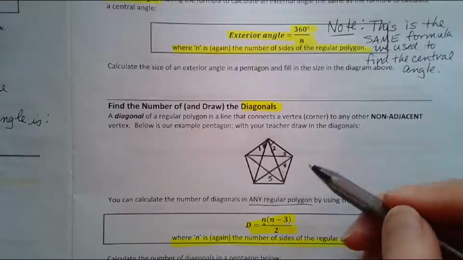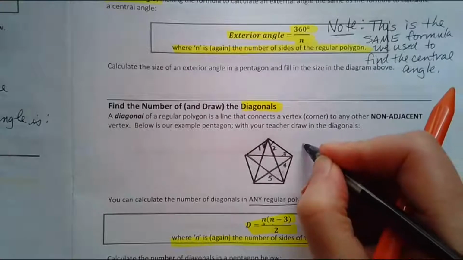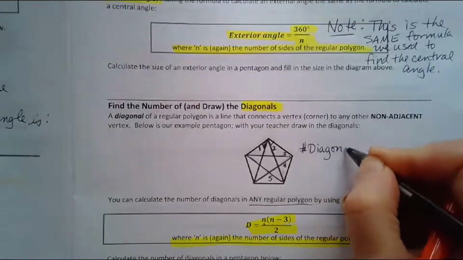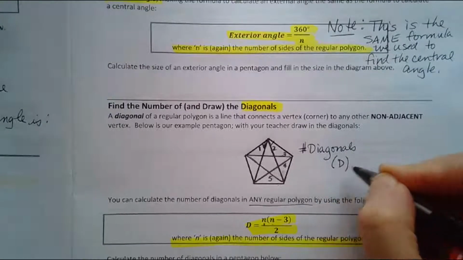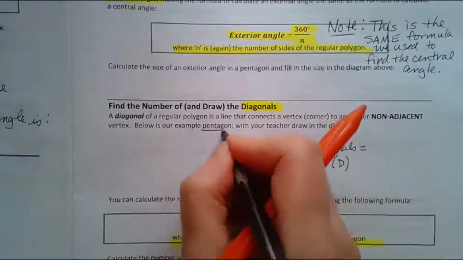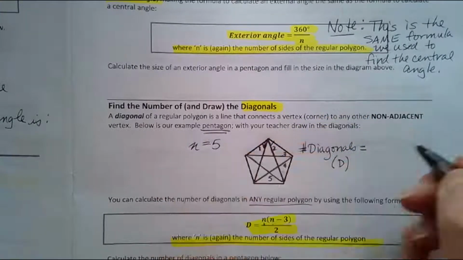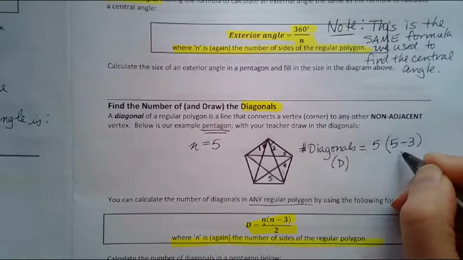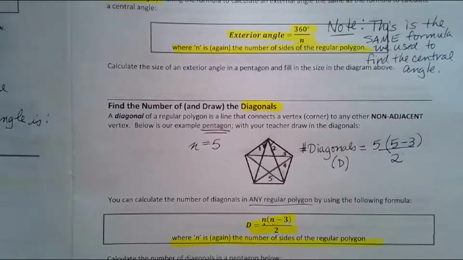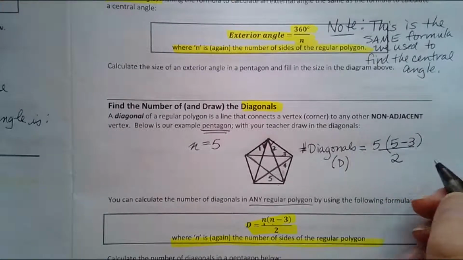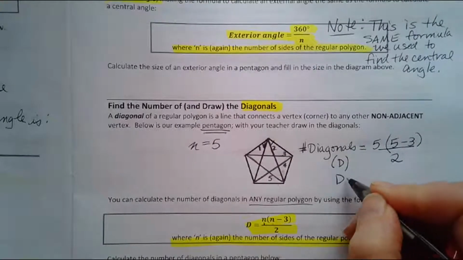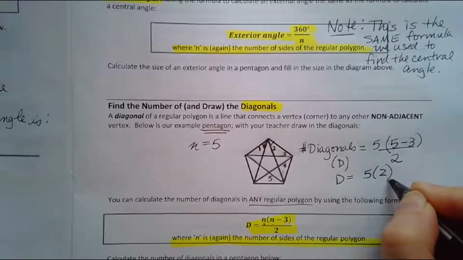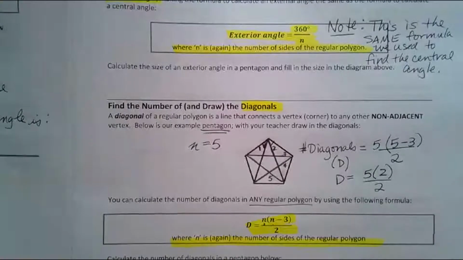So let's see. I drew them all and I got 5. Let's use the formula now. The number of diagonals, which is D, equals, and remember pentagon, n equals 5. So I'm going to have 5 times 5 minus 3 divided by 2. Now, if you've got a great calculator and it's easy to work with, you can use your brackets. If not, I'm going to clean this up a little bit. Okay, so it's going to be 5 times 2 divided by 2, right?